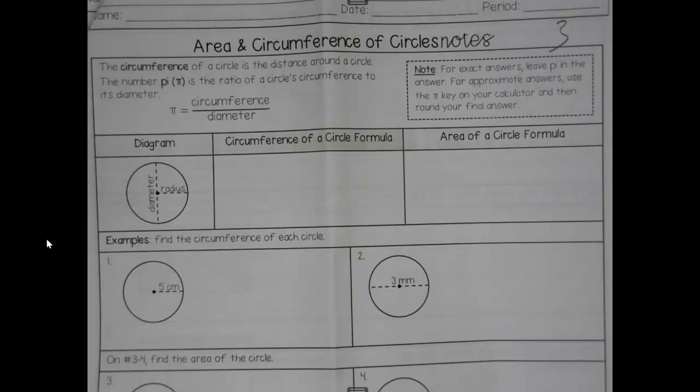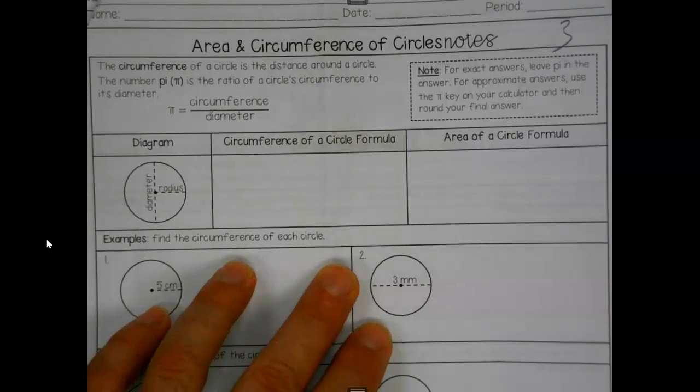So, again, it's going to depend on directions. Sometimes directions are going to ask for exact answers, and we're just going to leave pi there. Otherwise, you can use the pi key on the calculator, or you can just use 3.14 to get your answer. So, a quick review of the formulas here.